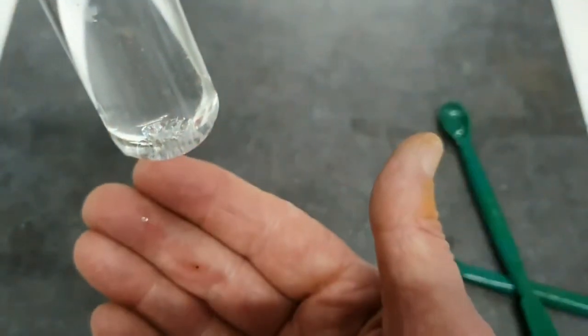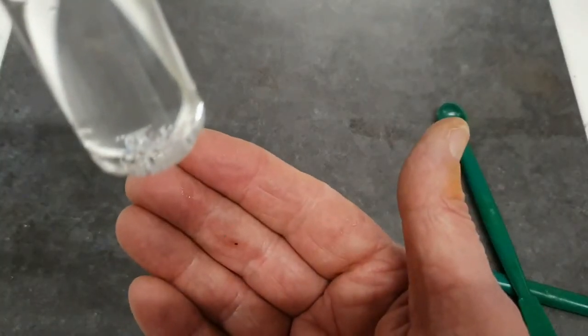I think you could probably say that a fair bit of that dissolved.